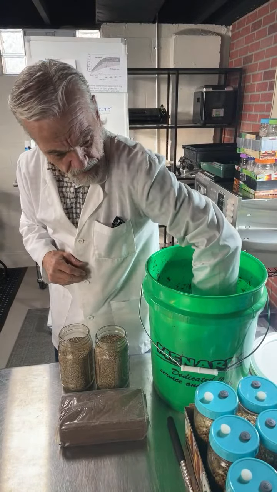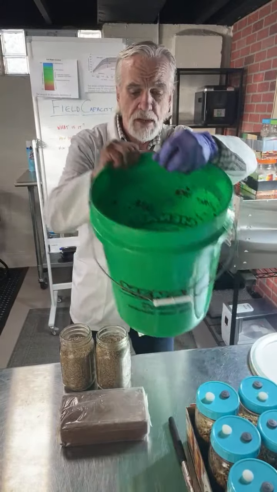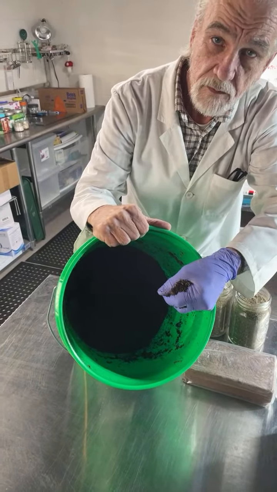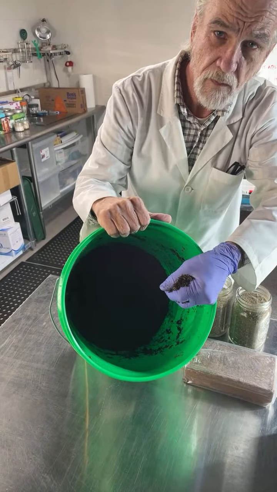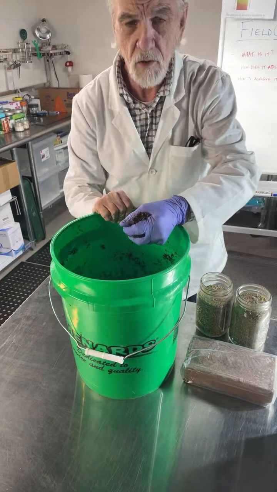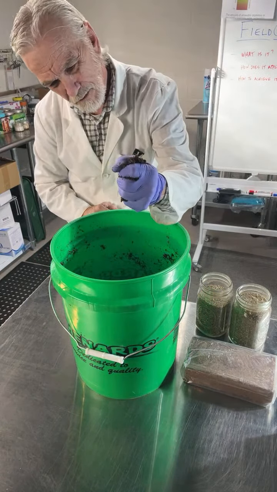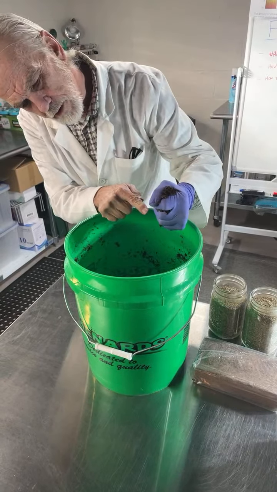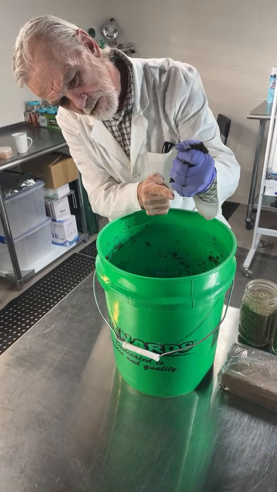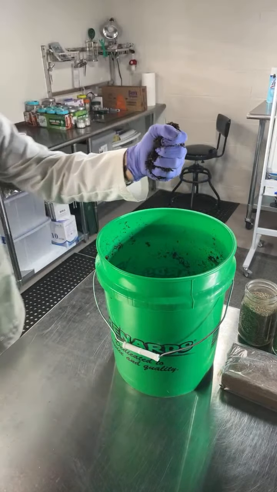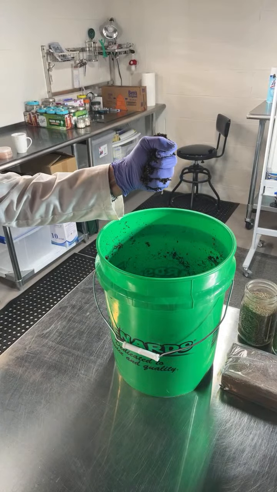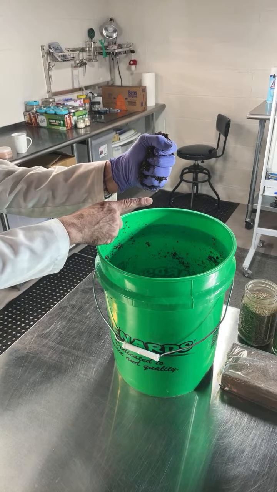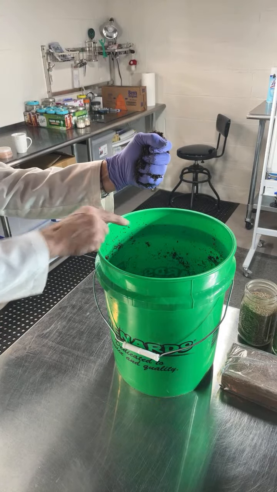So we're going to reach in here. Let me just show you. Here's our mix. You can look down in there. So there's a nice mix that we put together about 6 hours ago. And then here we go. Now can you see where there's a little bit of water coming out of my hand? Look, right here. See a little bit of water come out as I squeeze right here. That is proper field capacity.